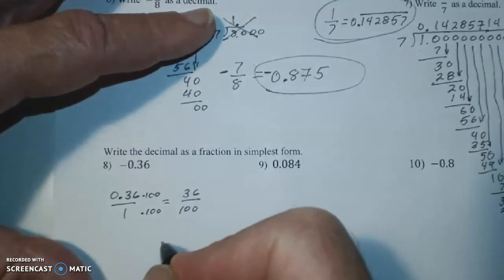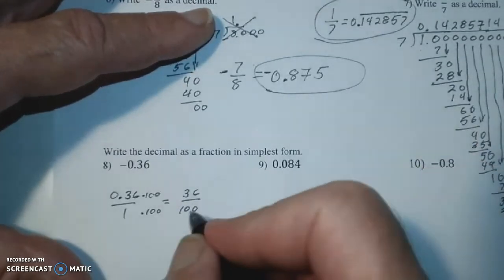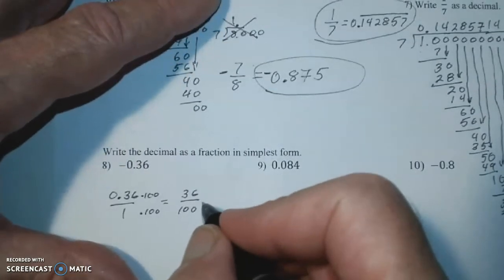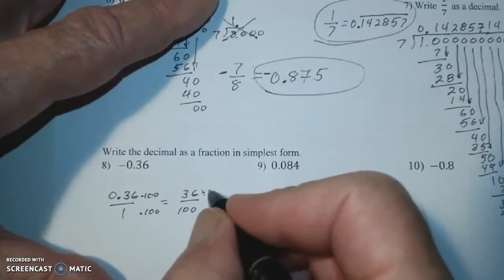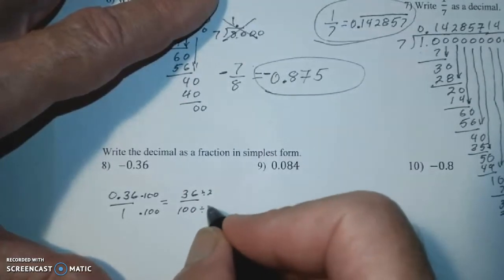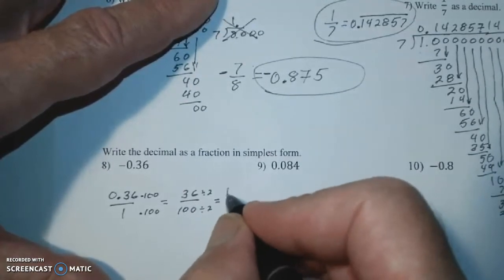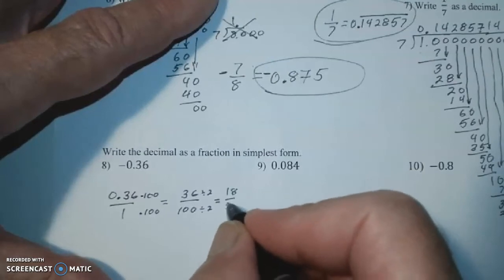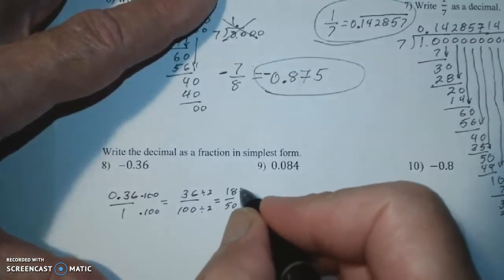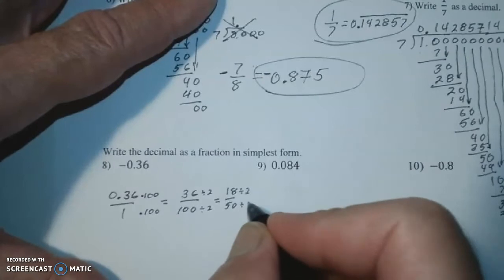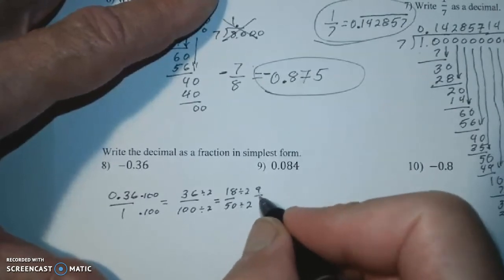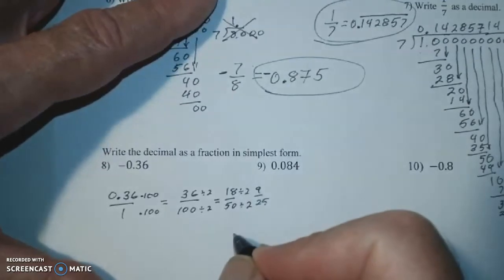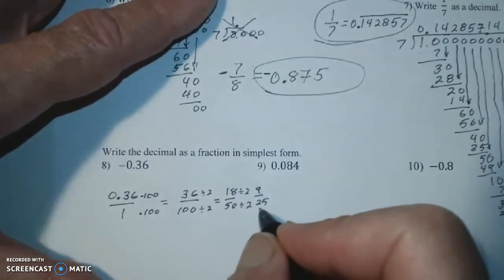And then reduce it. He would do prime factorization. I tend to say, let's just divide each time. We can divide by 2, and we would get 18 over 50. Divide by 2 again. You're going to get 9 over 25, and that is reduced.